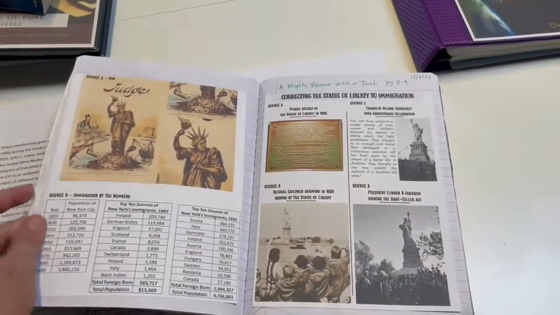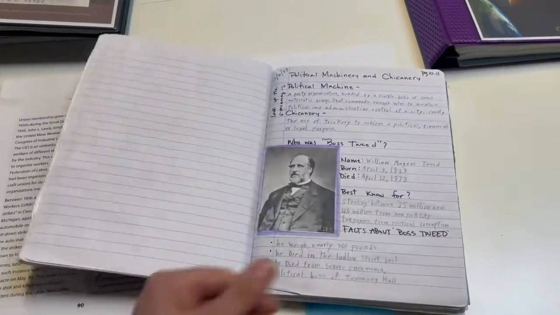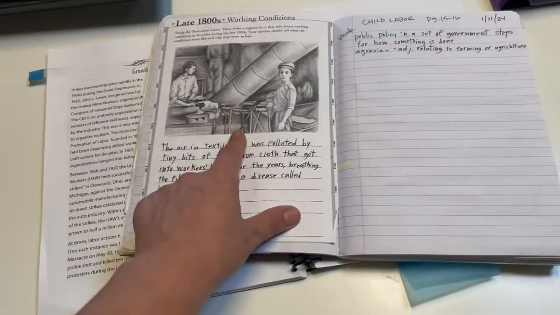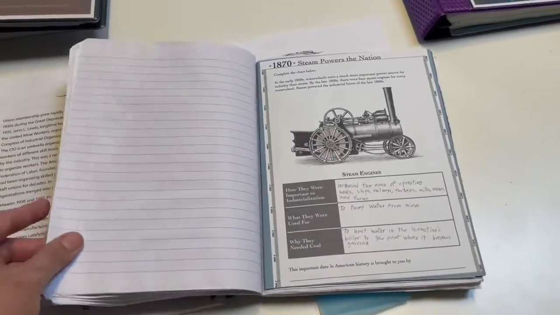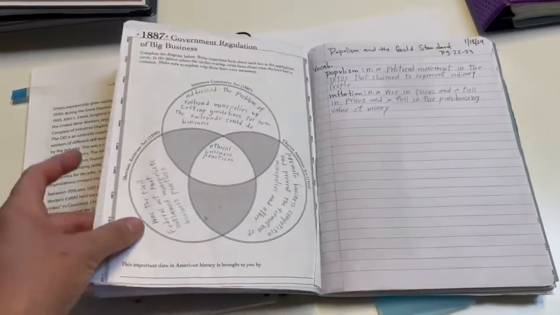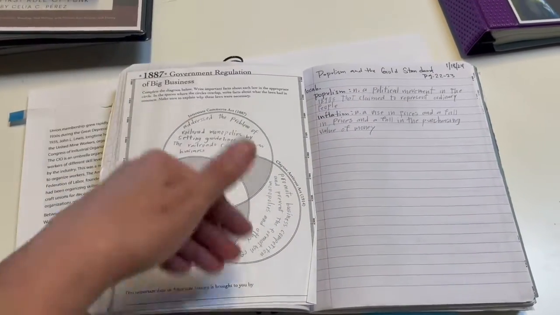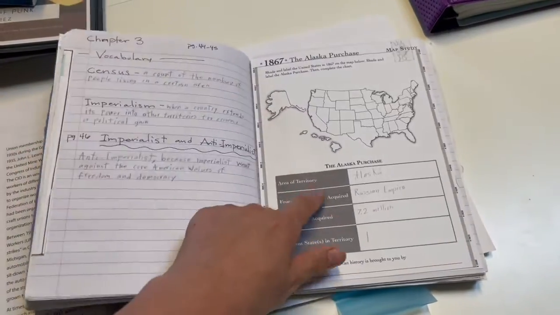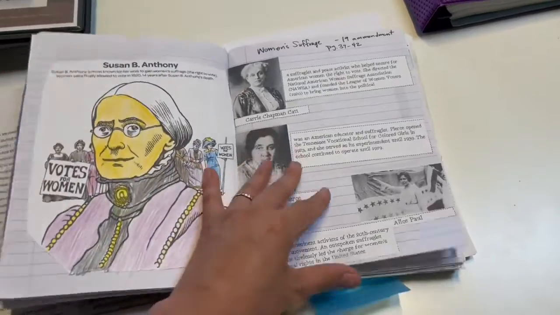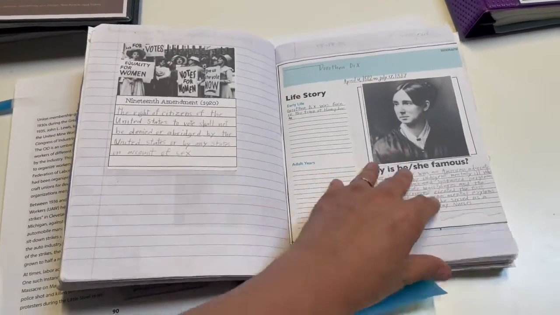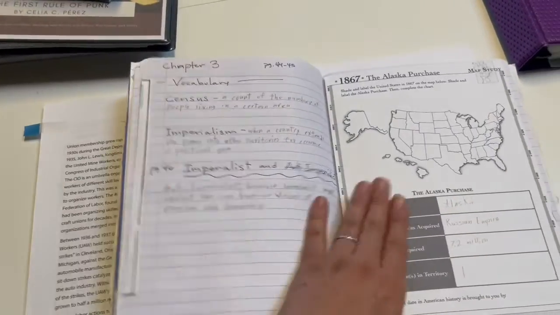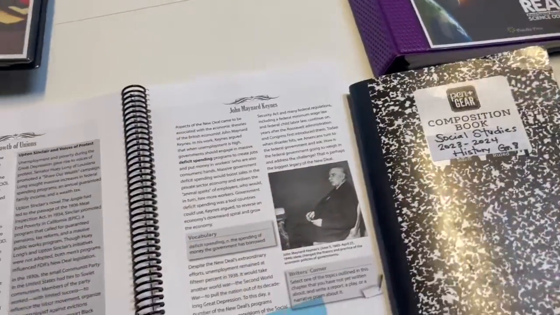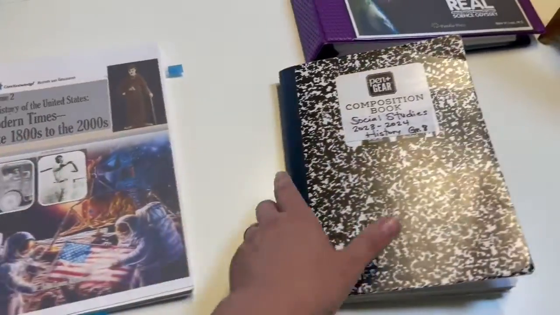The majority of this notebook is either Wikipedia or just Google Images, or I'm also using my timeline book, which is, I forgot the actual name of it. So a lot of it is a timeline book. I'll try to add it to the description box. So those are what these pages are from, that timeline. But yeah, his vocabulary is all in here, like right here. So that is how we're doing it. Like I said, he's really enjoying this system of history. So we're just going to finish off our school year with this.